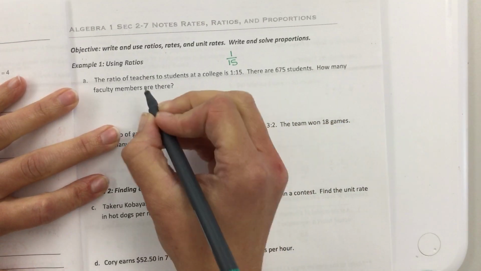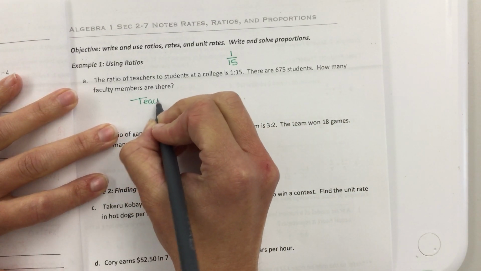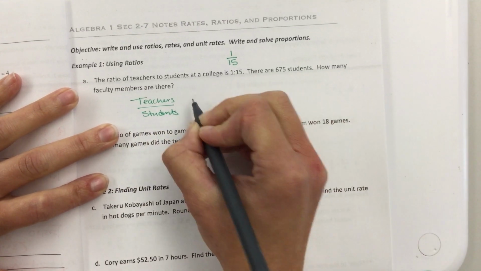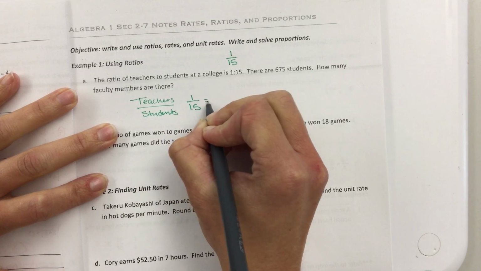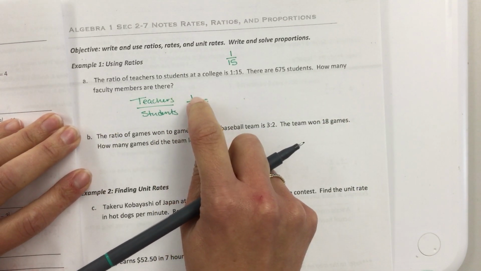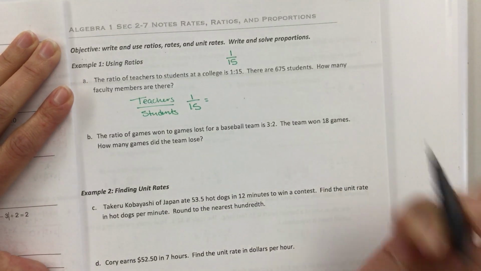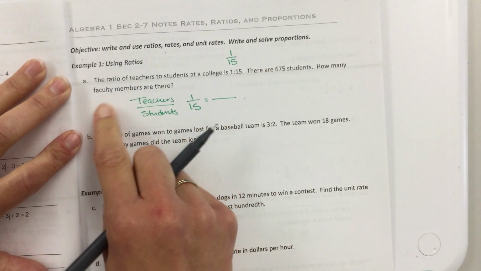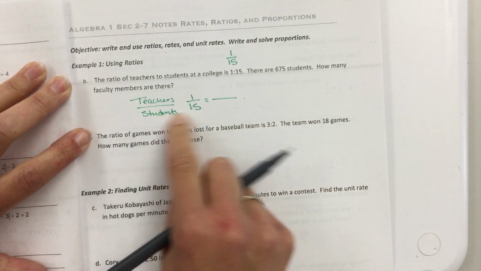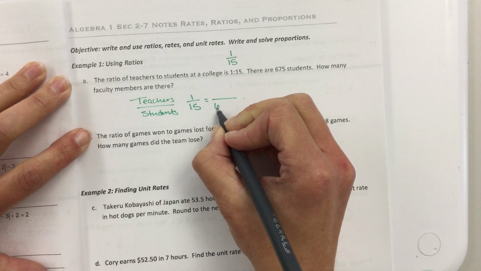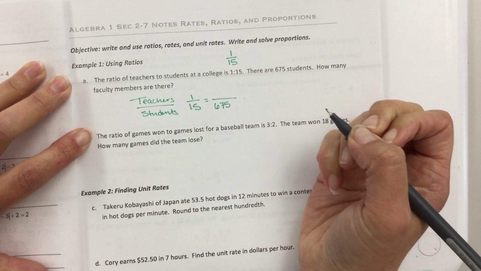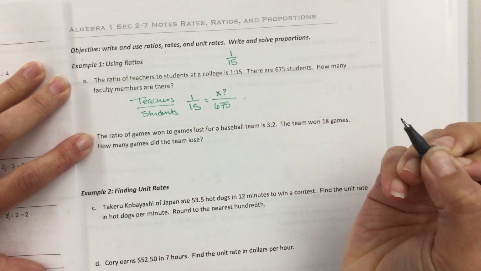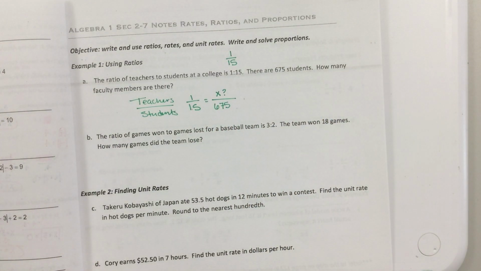So if the ratio of teachers to students is 1 to 15. So for every 15 students, there's one teacher. If there are 675 students, we're going to use this proportion, and the students are going to go on the bottom where the other section is. So 675 goes down here. And our unknown, this is what we don't know. How many teachers does there have to be?